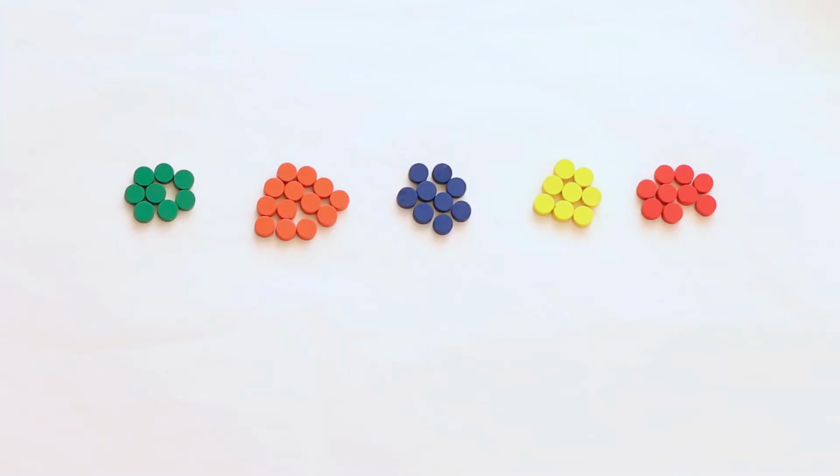Hello, Great Eyes. Welcome to your lesson on patterns. Today we're going to focus on using different colors to create pattern.